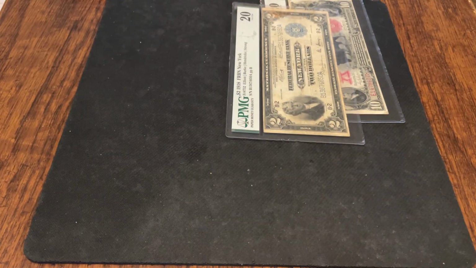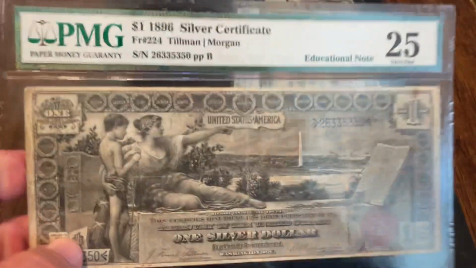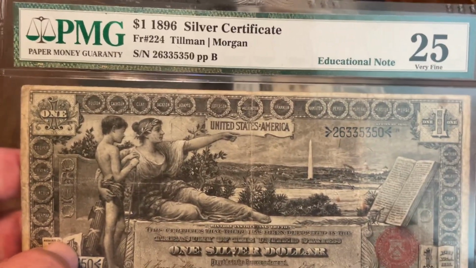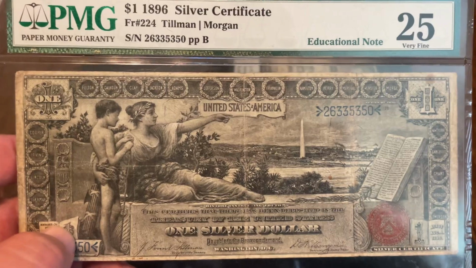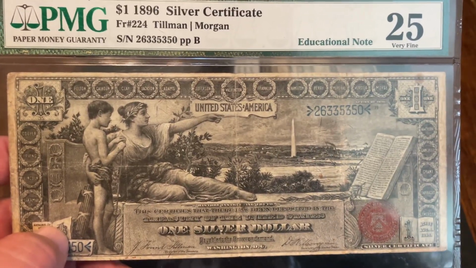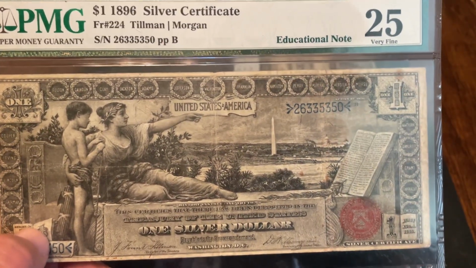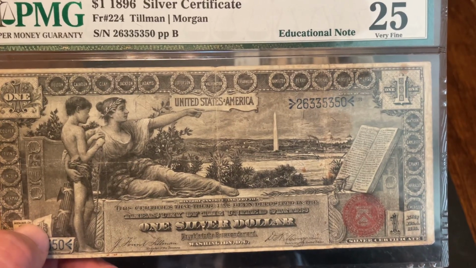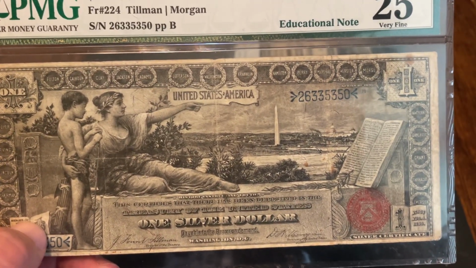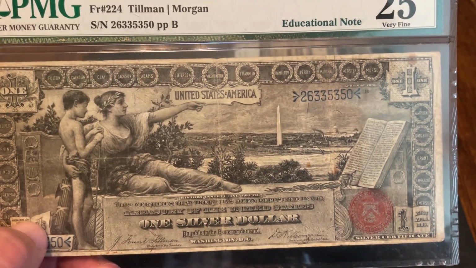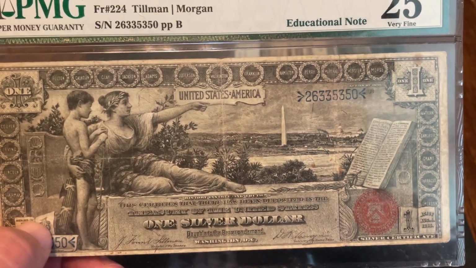Number 8. First one with weird numbers. This is a $1 1896 silver certificate, graded 25, the educational note, the $1 educational note. This particular note, let's see what I've got it at. In the original video, the $1 educational note, I figured this to be worth roughly $700.